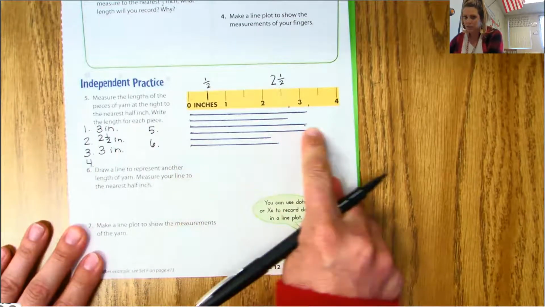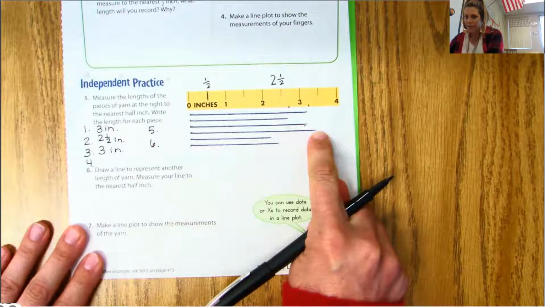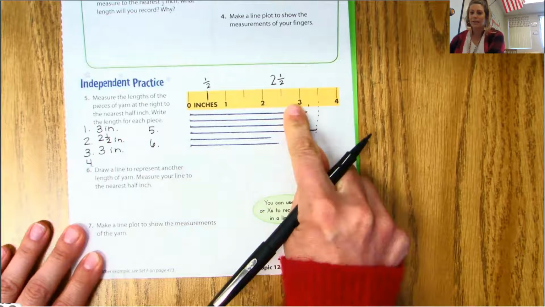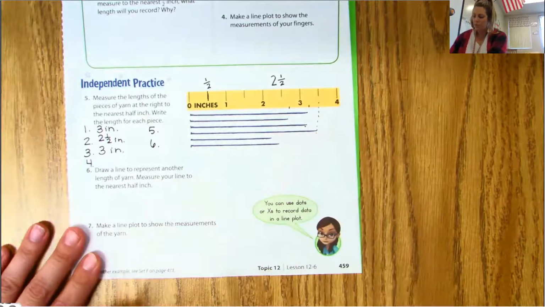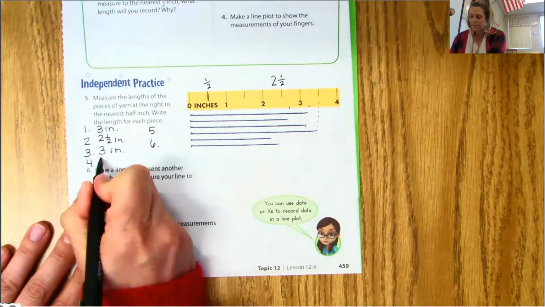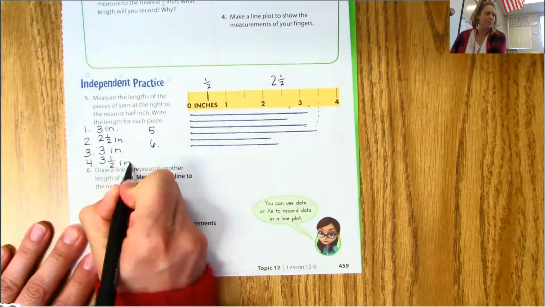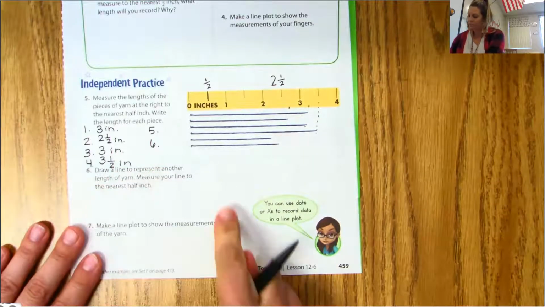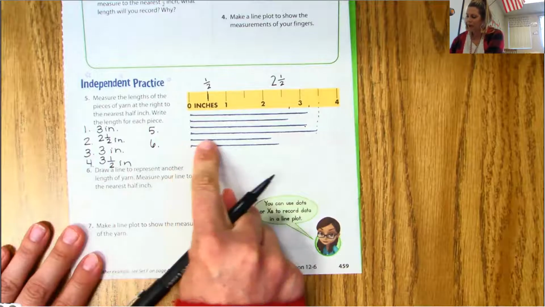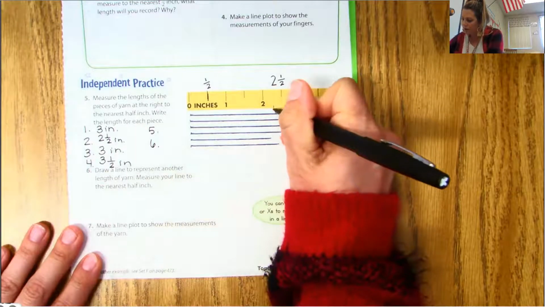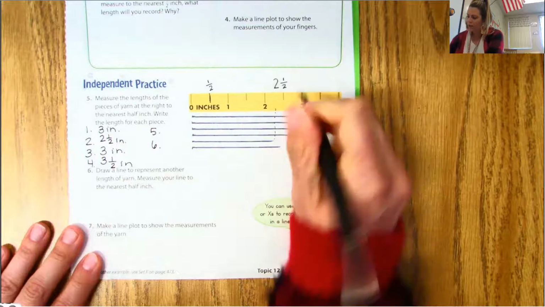Go ahead and see if you can figure out string number 4. We go across, what would that be considered? Looks like it's right here in between the 3 and the 4. So in between the 3 and the 4 is considered what? 3.5 inches, right? All right, now let's look at string number 5. String number 5 looks like it's about right here.